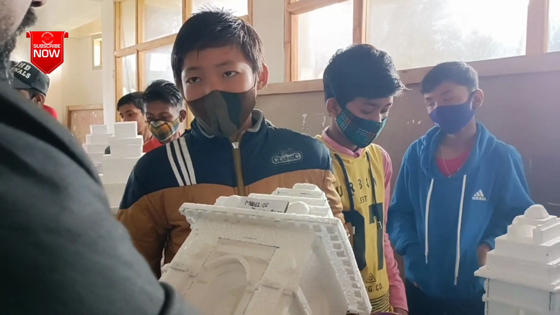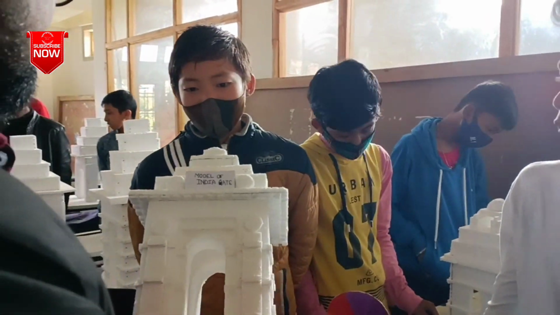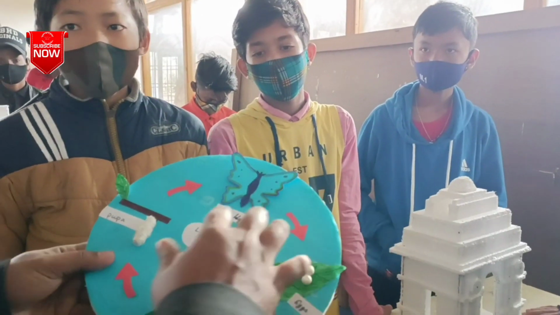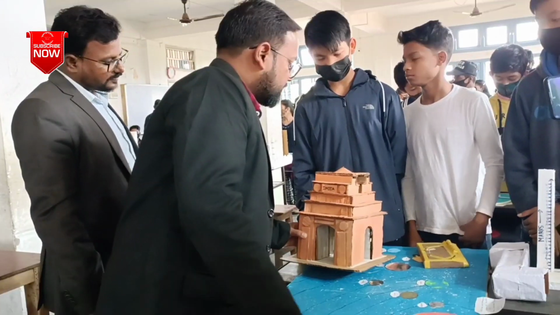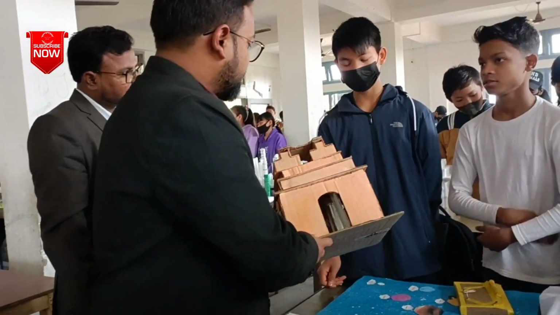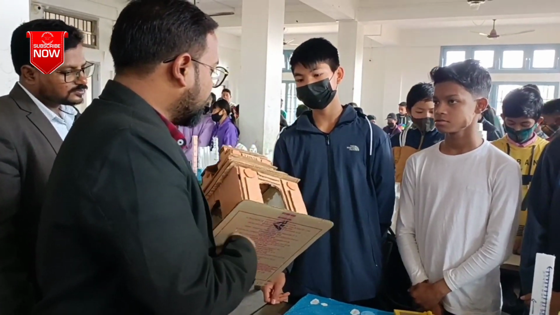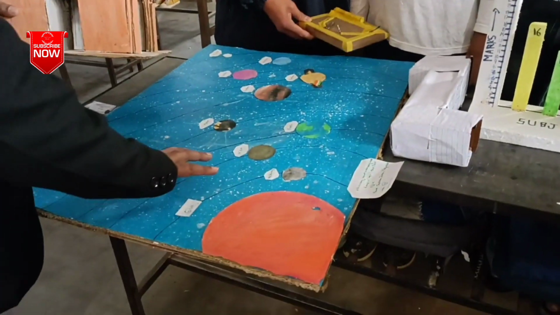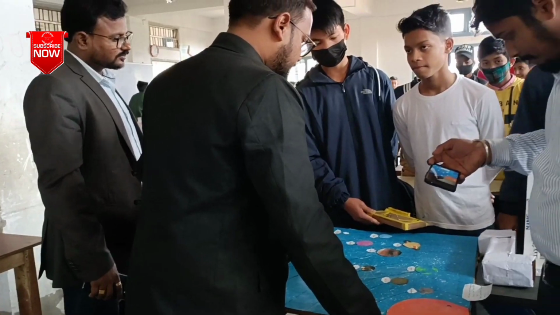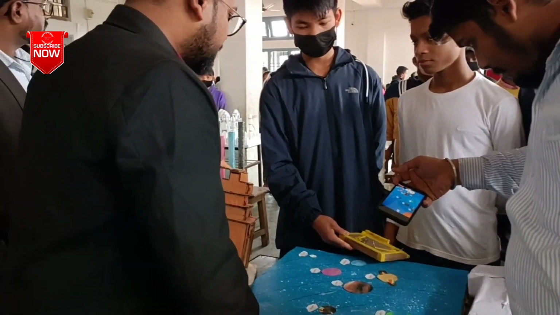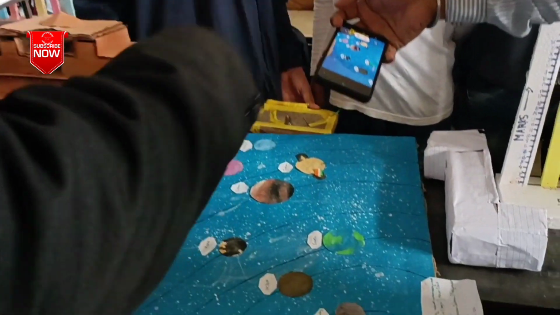Okay. So you have also prepared India Gate. Life cycle of butterfly prepared by Singha, right? Kirsten, okay. You have played what? India Gate. What is this? Solar system. Okay. Nice, but you could have used the 3-dimensional round things, okay?